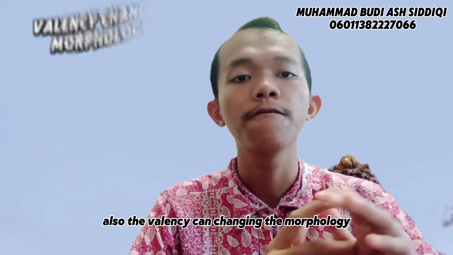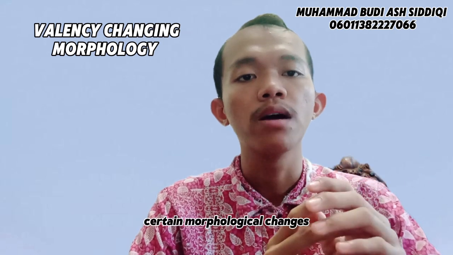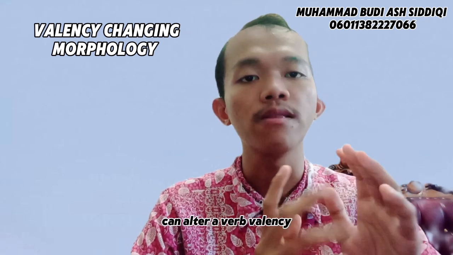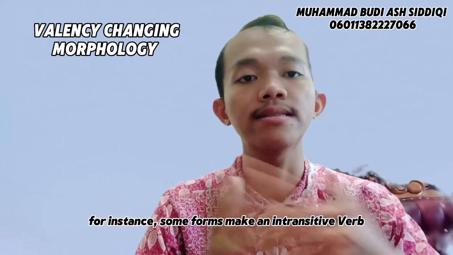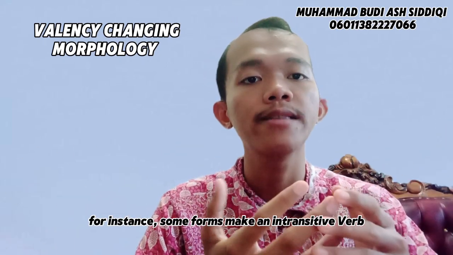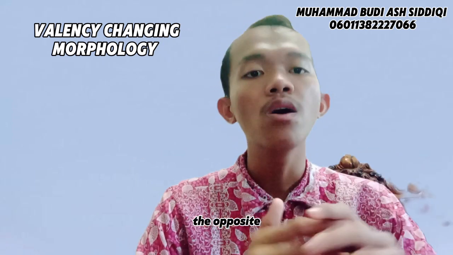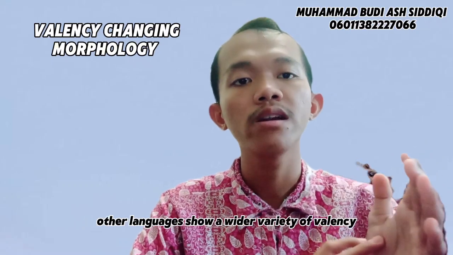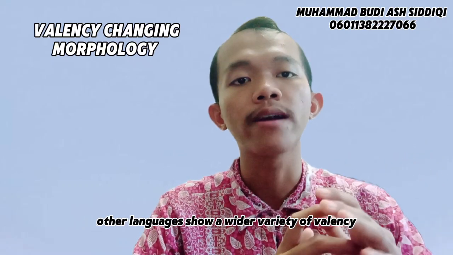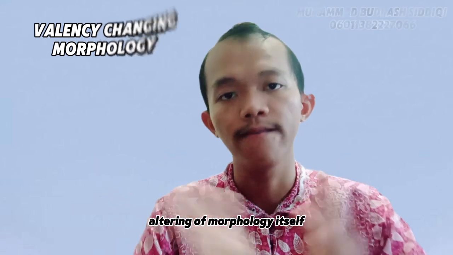Also, the valency can change the morphology. Morphological changes can alter a verb's valency by adding or removing arguments. For instance, some forms make an intransitive verb transitive while others do the opposite. While English has some of these morphological changes, other languages show a wider variety of valency-altering morphology.